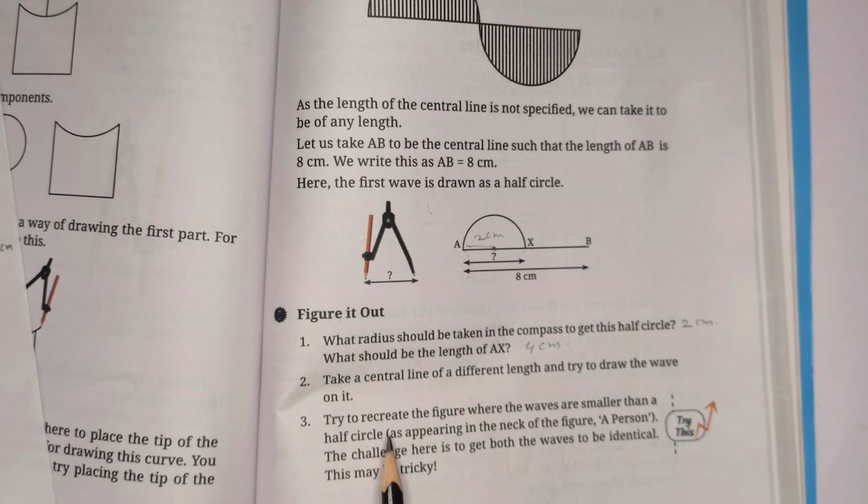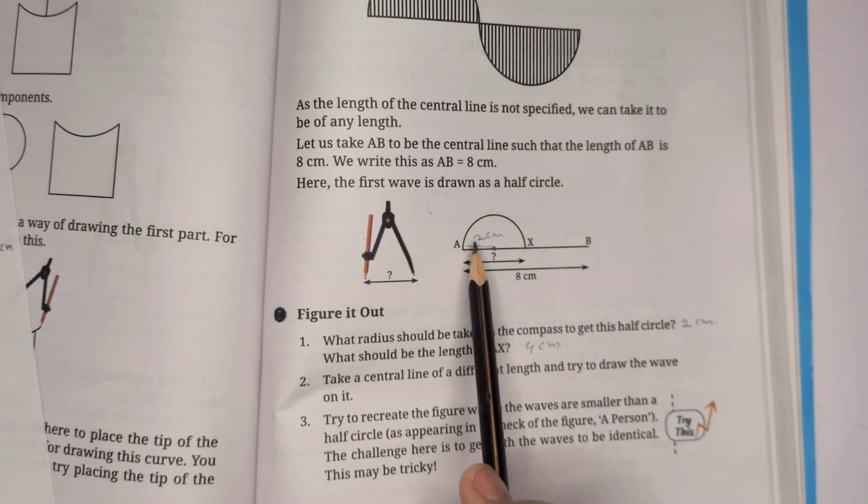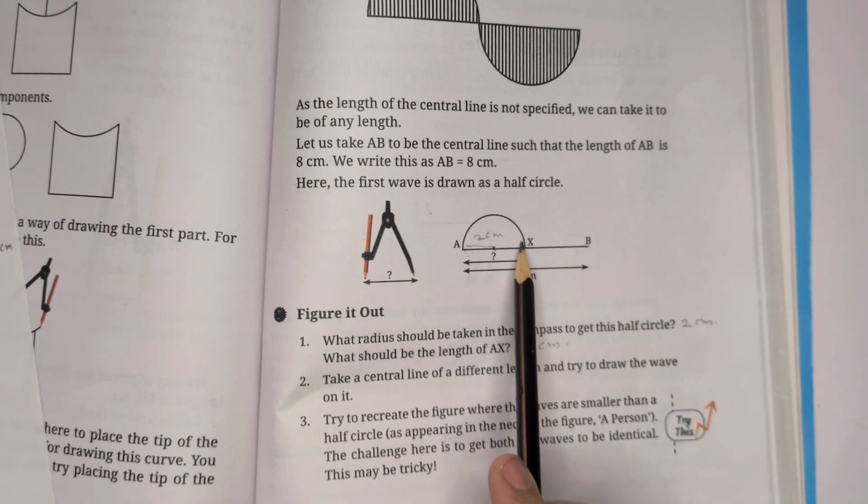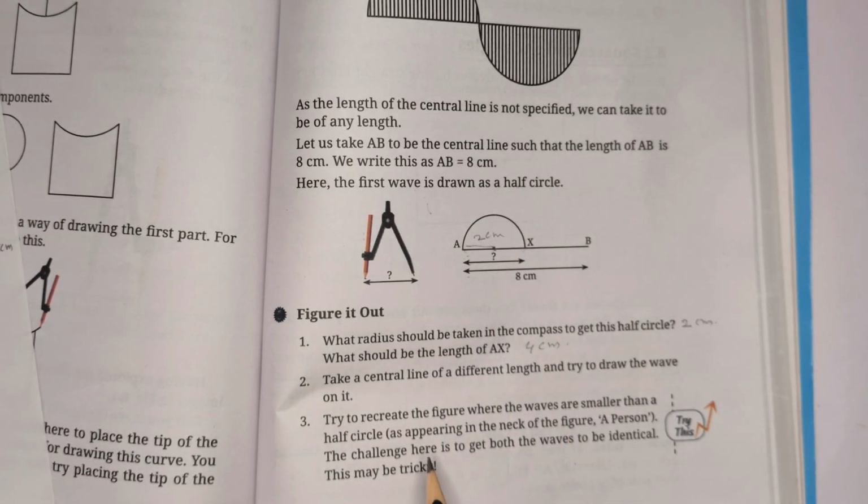Third question, try to recreate the figure where the waves are smaller than a half circle. That means no need for a full half circle, smaller than that. The challenge here is to draw both the waves. So for that we have to first draw a line segment of length 10 centimeter, find the midpoint, and mark the midpoint of both the sections.